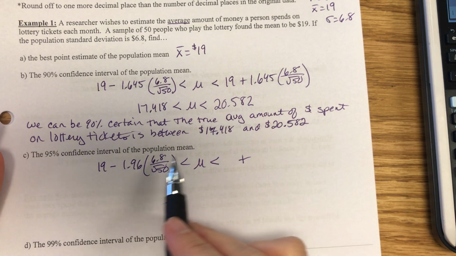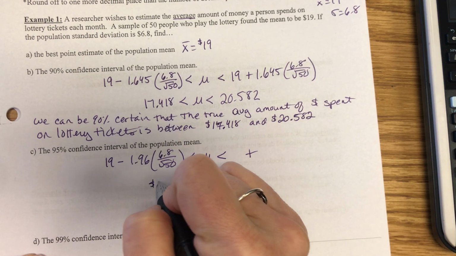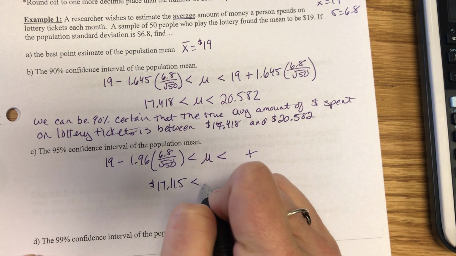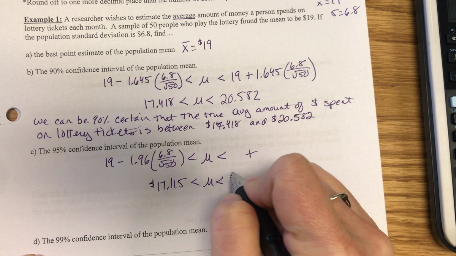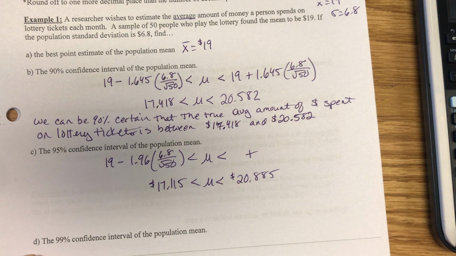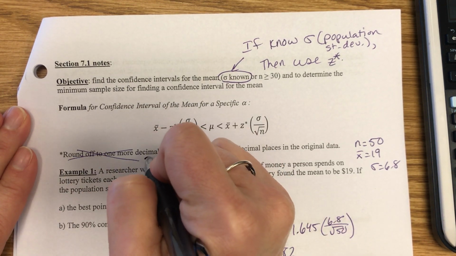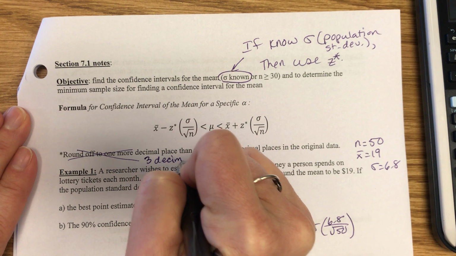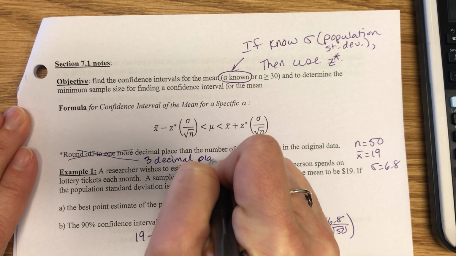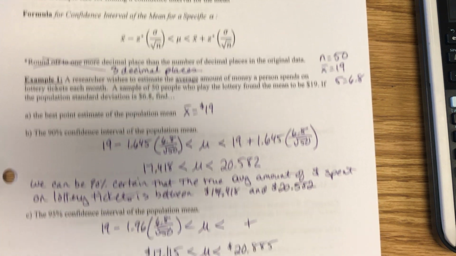All right, when you throw this in your calculator, go ahead, try, come on, you've got to make sure you practice, right? You're going to get 17.115 to 20.885. Okay, and you know what? Let's change our round off to round to 3 decimal places, just like we did with proportions, so that way we're nice and consistent. So let's make it round to 3 decimal places.